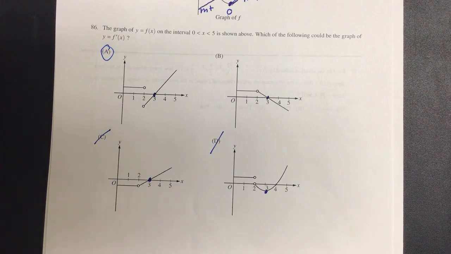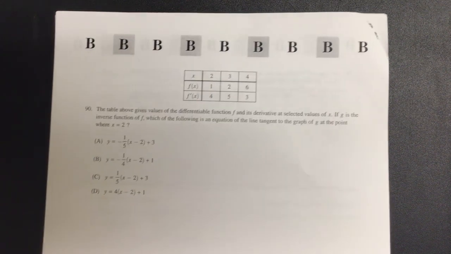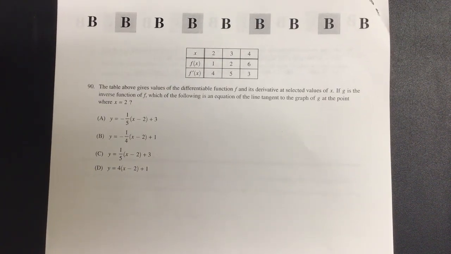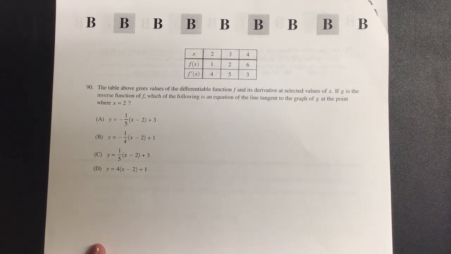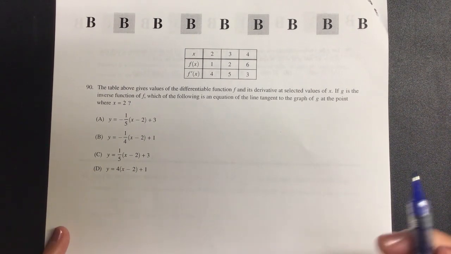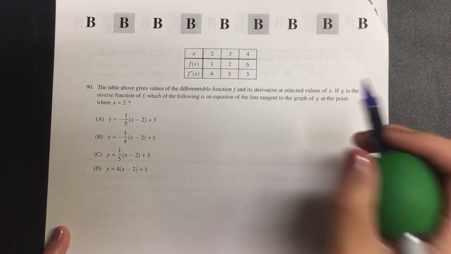All right, last one on number 90. All right, Nate, let's read. The table above gives values of the differentiable function f and its derivative at selected values of x. If g is the inverse function of f, which of the following is an equation of the line tangent to the graph of g at the point where x equals 2?